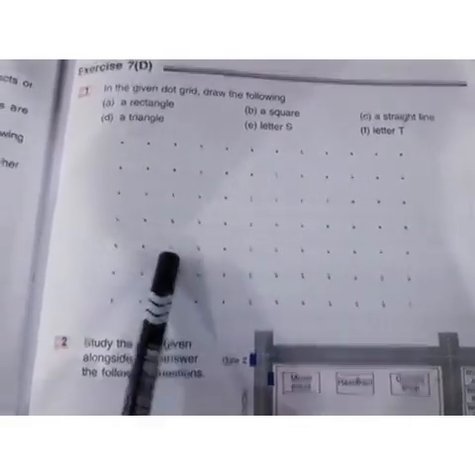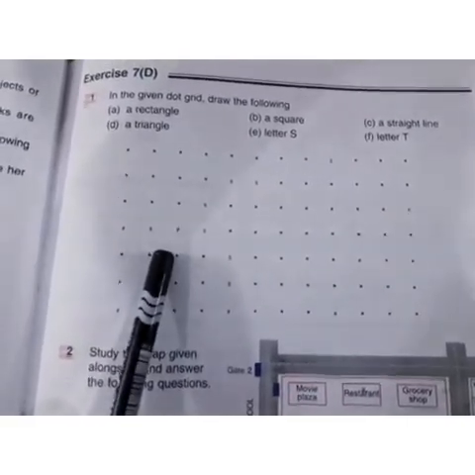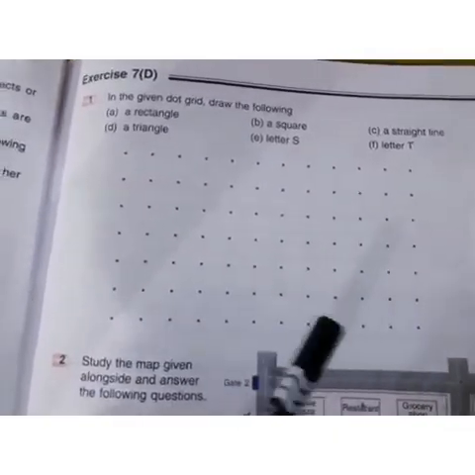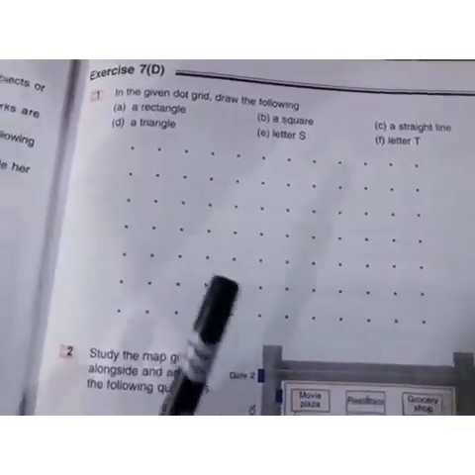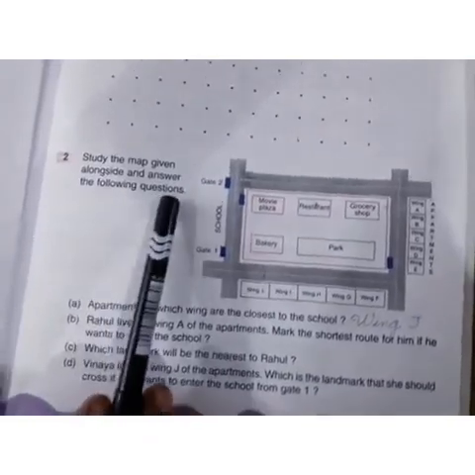Here is exercise 7D. This is homework for you. In the given dot grid, draw the following: a rectangle, a square, a straight line, a triangle, letter S and letter T. Study the map given alongside and answer the following questions.